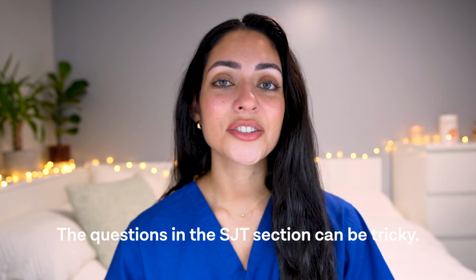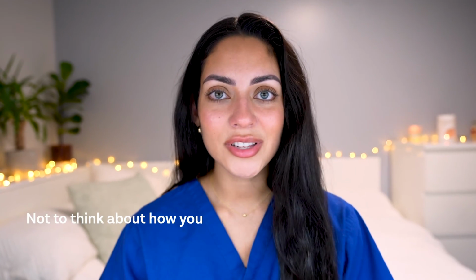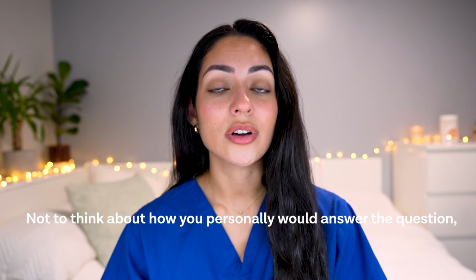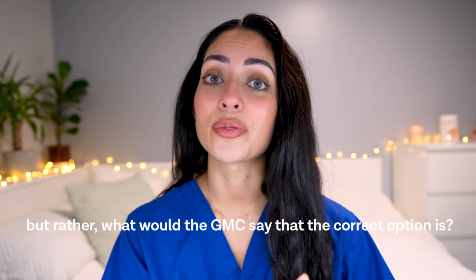So we are now at the end of the overview for the situational judgment section. To summarize, the questions in the situational judgment section can be tricky, and it can be hard to know what the correct answer is. But the trick is not to think about how you personally would answer the question, but rather what would the GMC say that the correct option is.